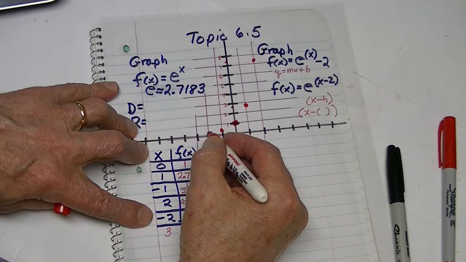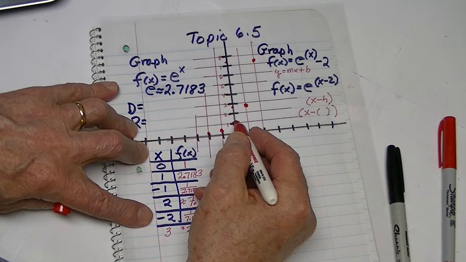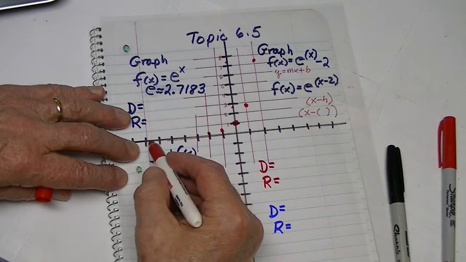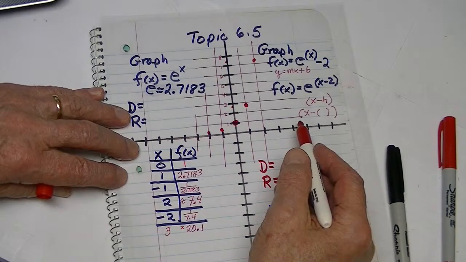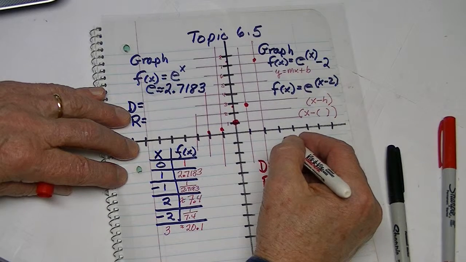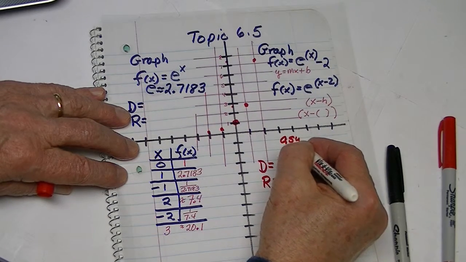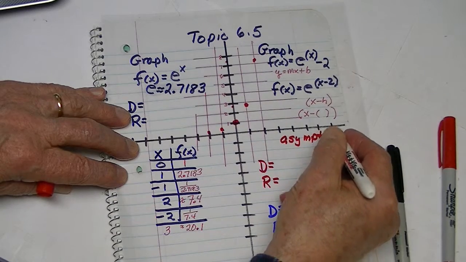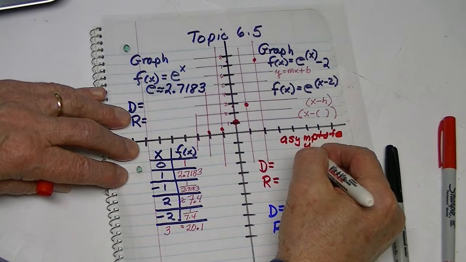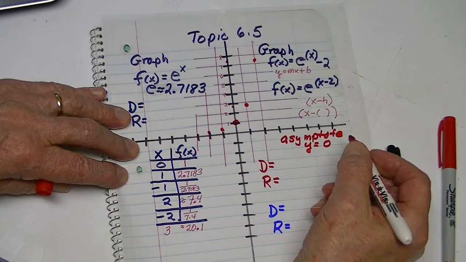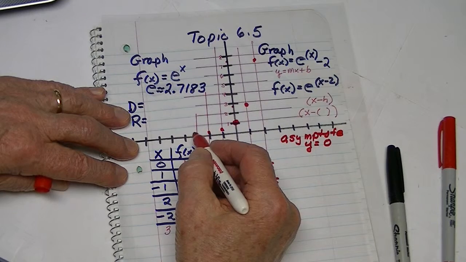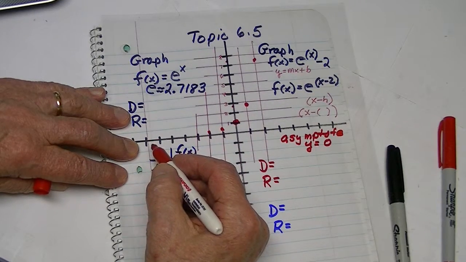And if we did -2, it's about 1/7. And what's happening now is our points start to become closer and closer to our x-axis, which is actually our horizontal asymptote, the equation of which is y equals 0. And our asymptote is that point that this line gets closer and closer to, but never reaches.